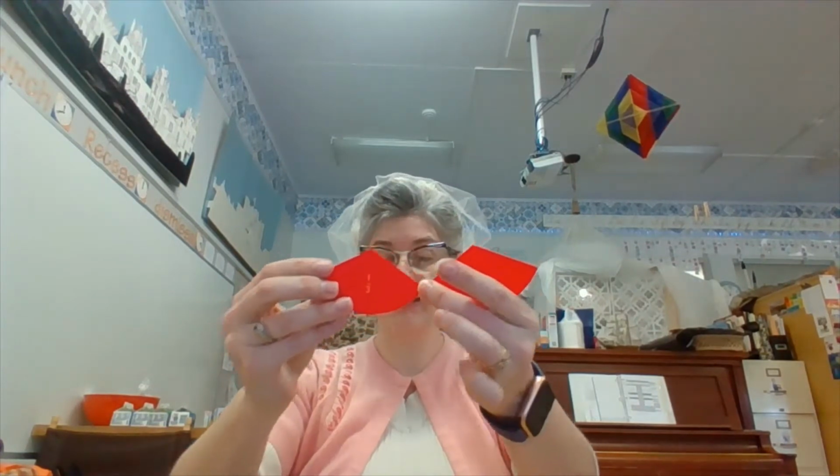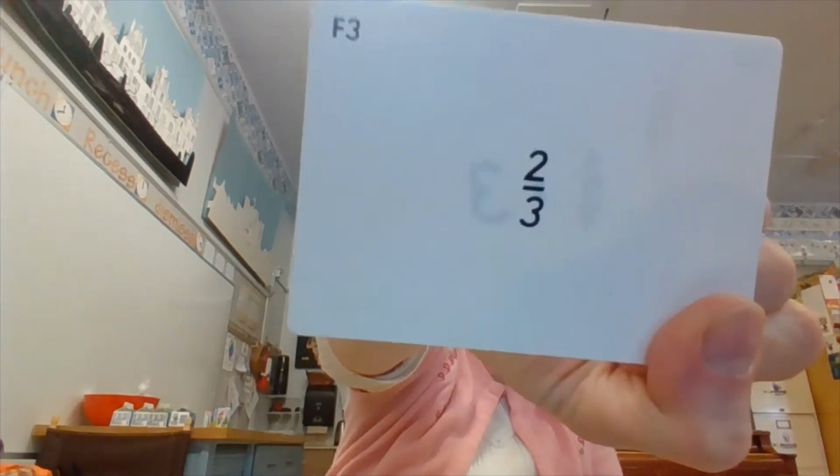Again, I can lay these over the top of my other pieces and see that they are equal. So I know that my final simplest terms is 2/3. Excellent.